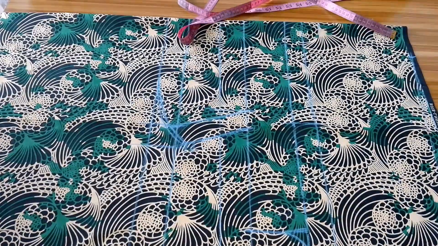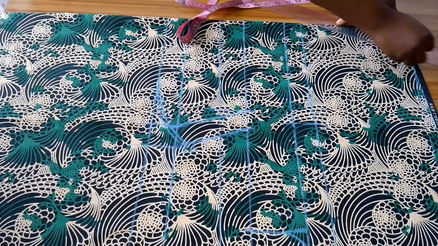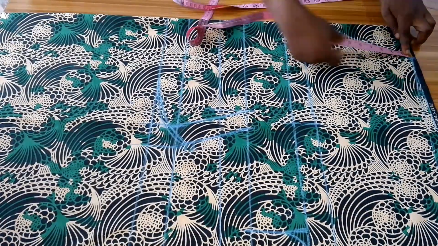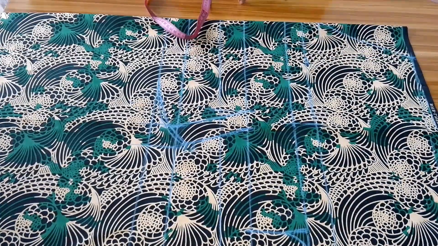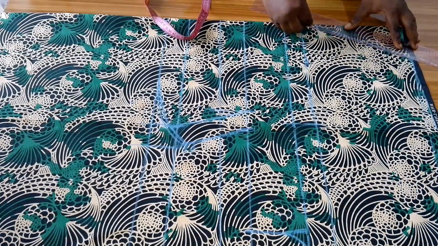So for the neck depth, I'll be going down for the front pattern by 8 inches, for the back pattern by 9 inches. I'll go ahead and mark that and I'll be giving it a V-shaped neckline.